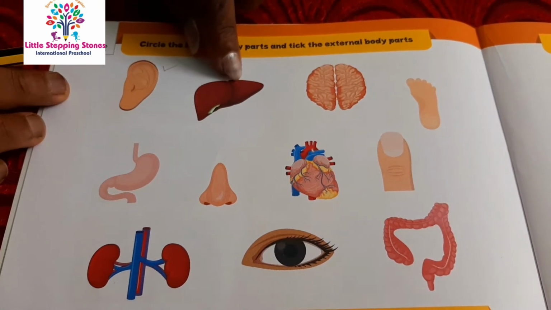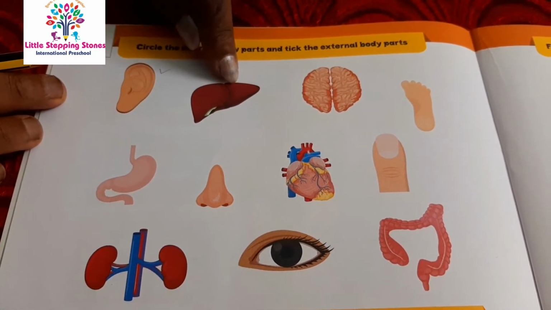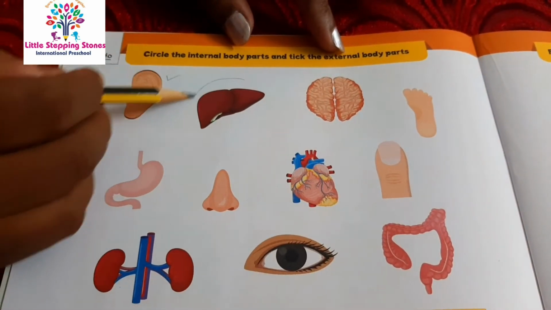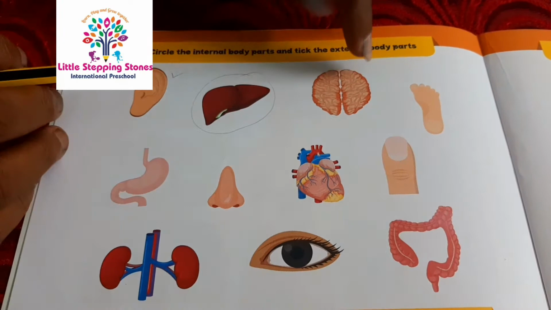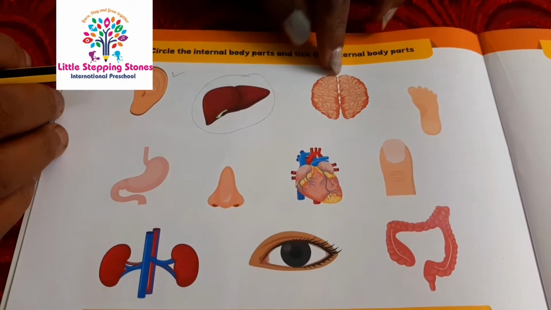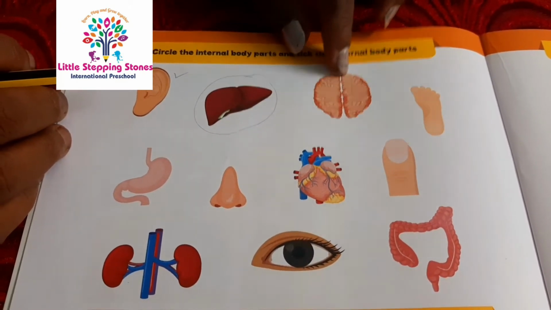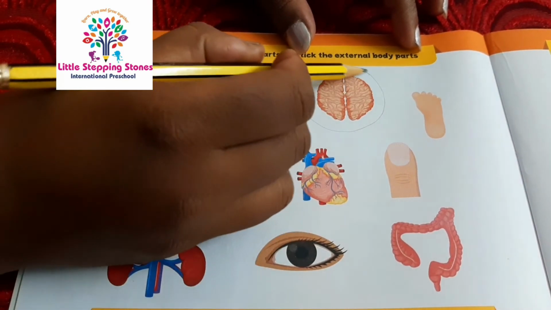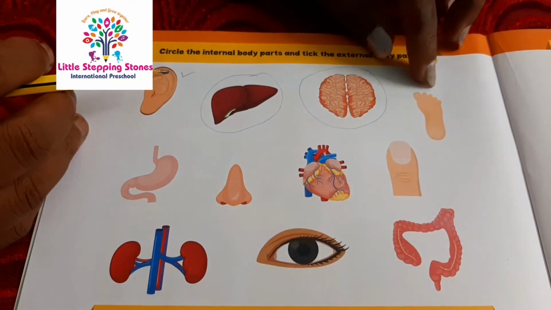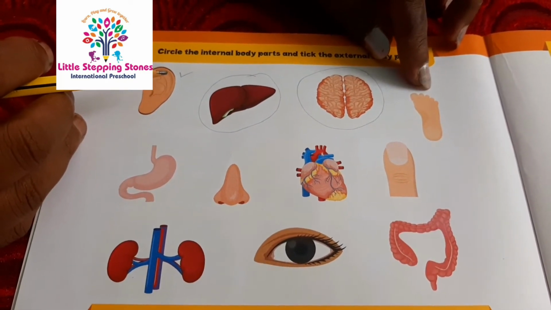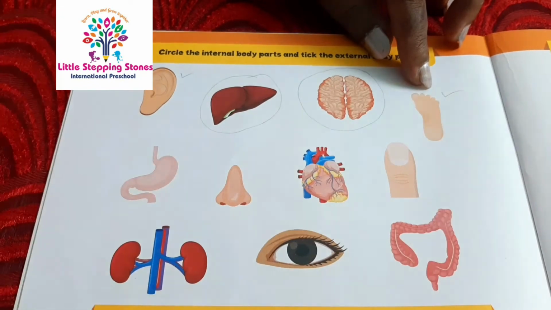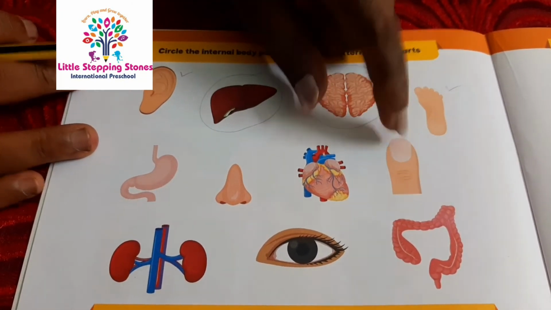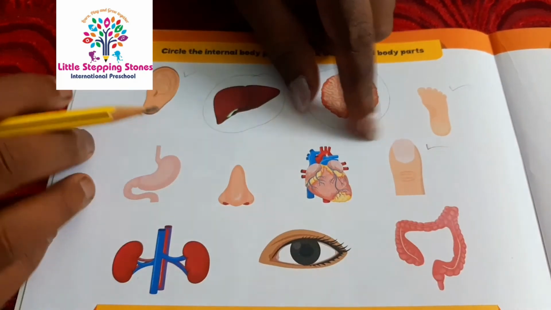This is liver. This we cannot see because it is inside our body. So circle it. This is brain. This is an internal body part. We cannot see it. So circle it. This is leg. This is an external body part. We can see it. So put a tick mark. Then this is finger. Finger and nail. We can see it. So put a tick.